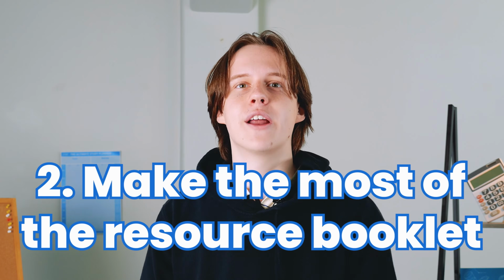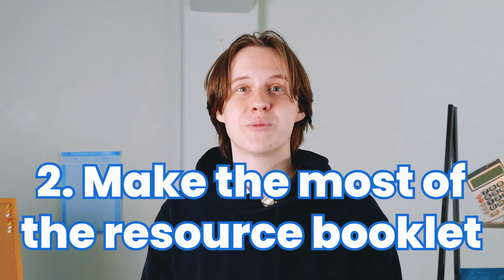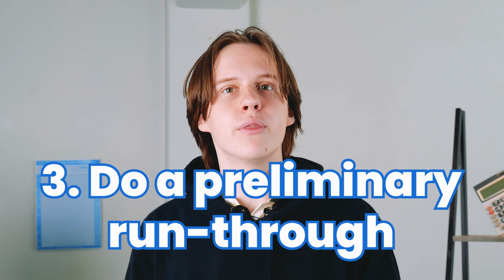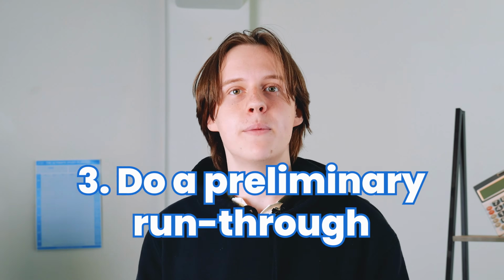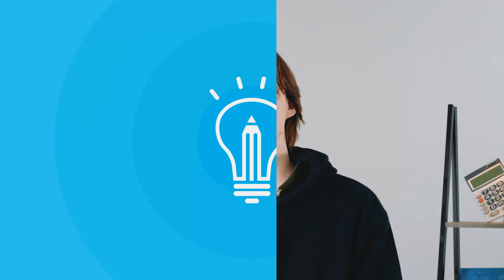Next, I just want you to know that it's okay to write on the resource booklet. You have the option of taking the resource booklet away with you, so don't feel bad about writing, highlighting, and making notes over it. Do a preliminary run-through to get an idea of the event and relevant people. When you answer later questions, you'll be better able to answer them because you're piecing the sources together rather than trying to wrap your head around what the event even is.